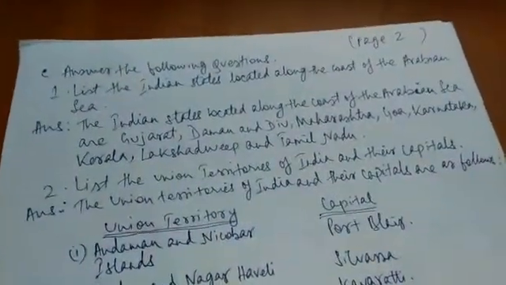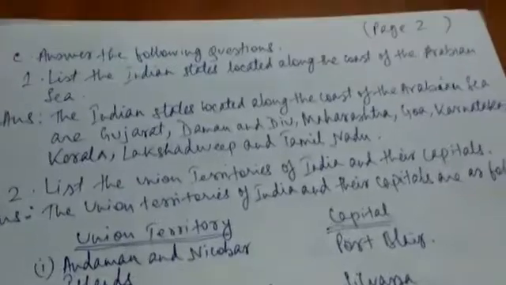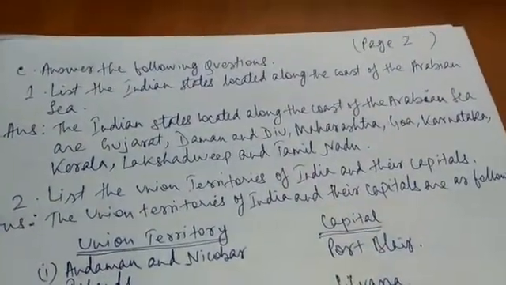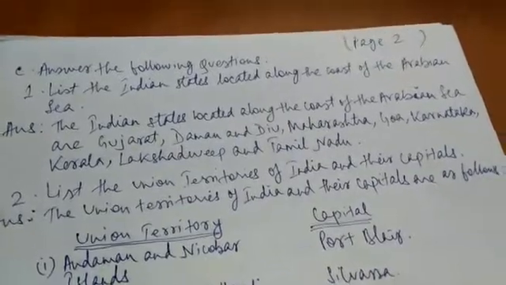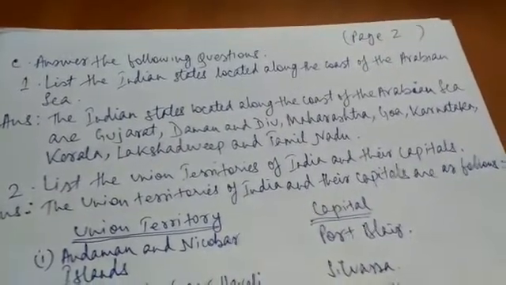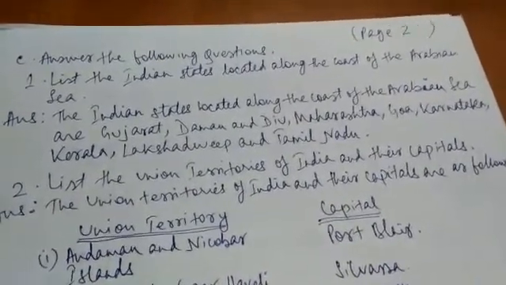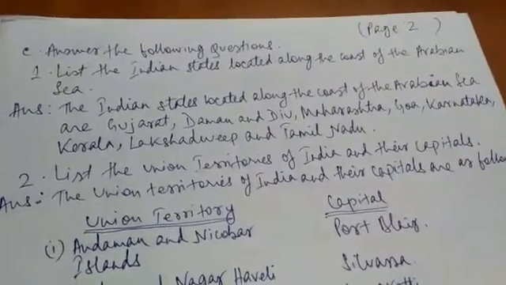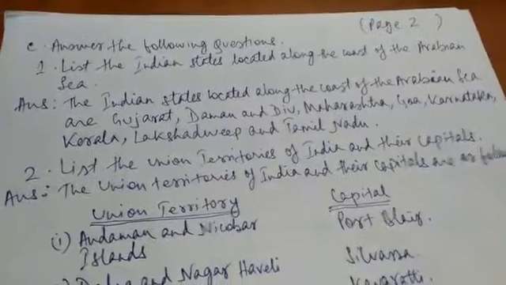C. Answer the following questions. Question number 1. List the Indian states located along the coast of the Arabian Sea. So the answer is the Indian states located along the coast of the Arabian Sea are Gujarat, Daman and Diu, Maharashtra, Goa, Karnataka, Kerala, Lakshadweep and Tamil Nadu.